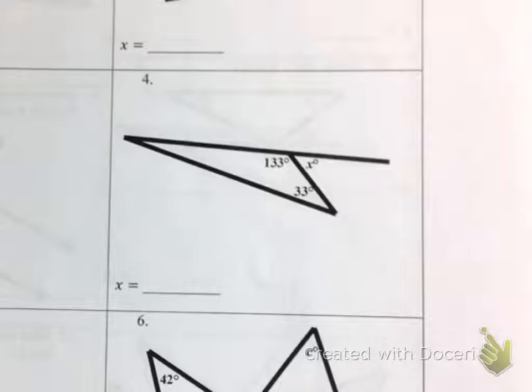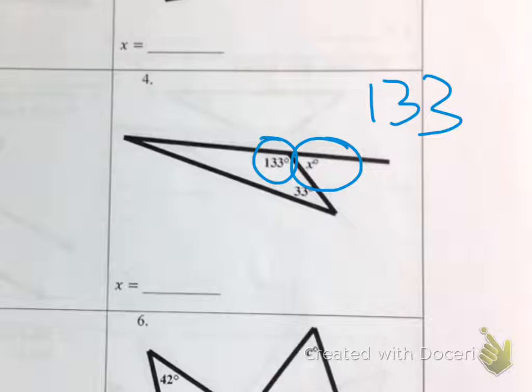Now this one gets a little tricky. We're trying to find the exterior angle. So here we go. We know 130. It's 133 right here, and this is a 180-degree line.